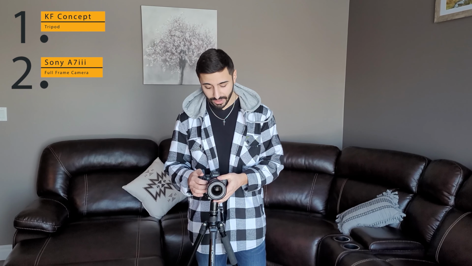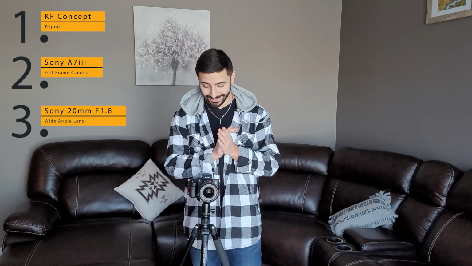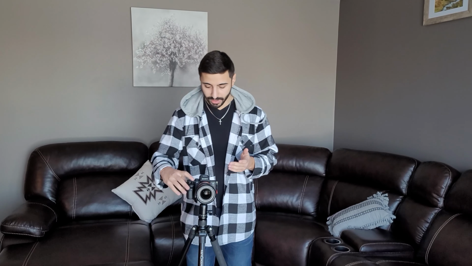Okay, so the first thing that I'm going to be talking about is the gear that I'm using. Always you want to have a nice sturdy tripod, preferably a full frame camera. I'm using the Sony a7 III and a wide angle lens. I am using the Sony 20mm 1.8. Thank you, Robert, for lending it to me. That is what we're going to be using.